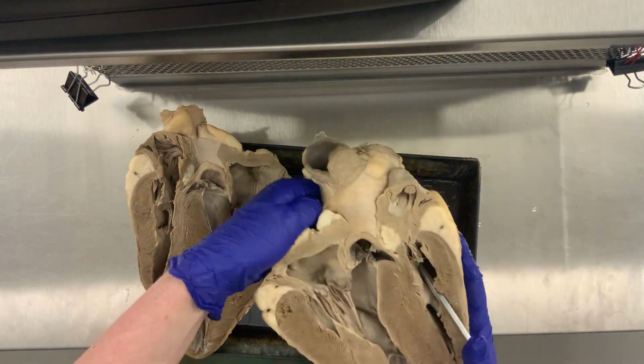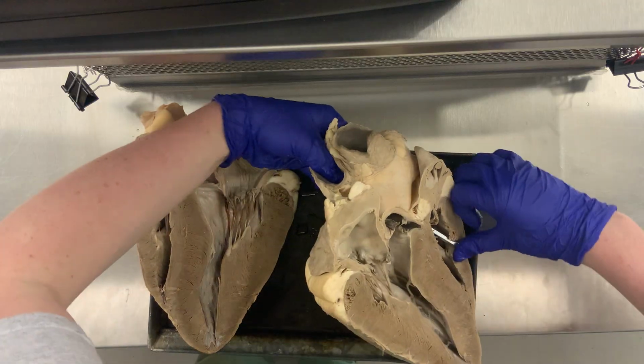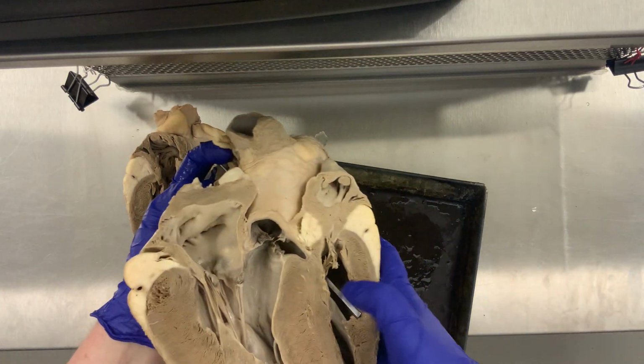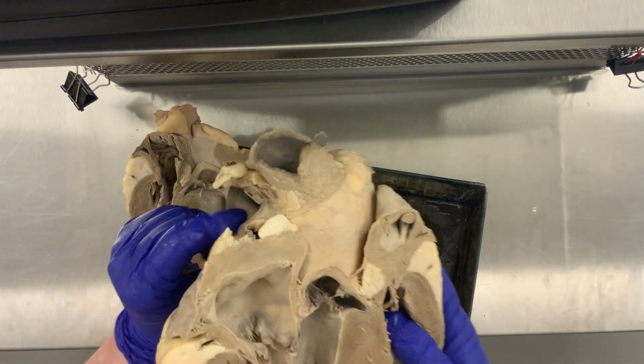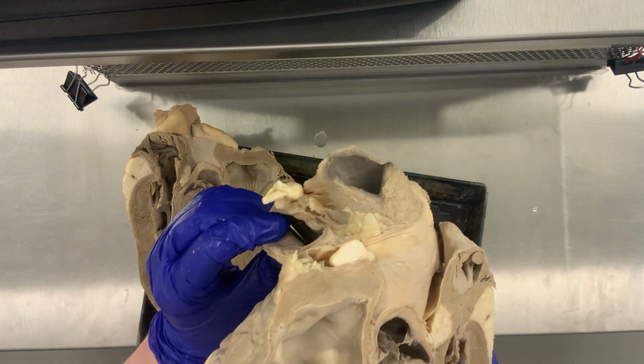I'm sticking my fingers down. Not get the blunt probe all the way through to show where it comes through. So as you can see, it's coming from here and coming out in here. So this is going to be the pulmonary trunk.